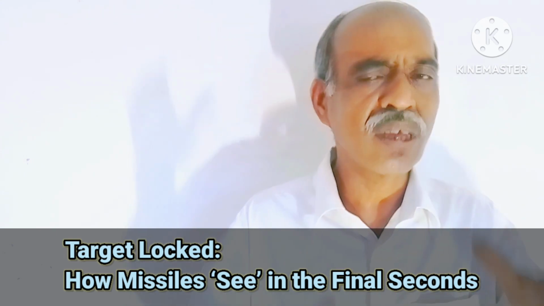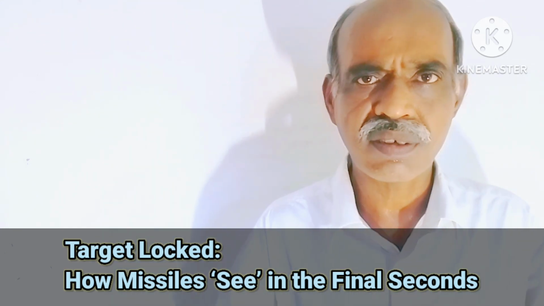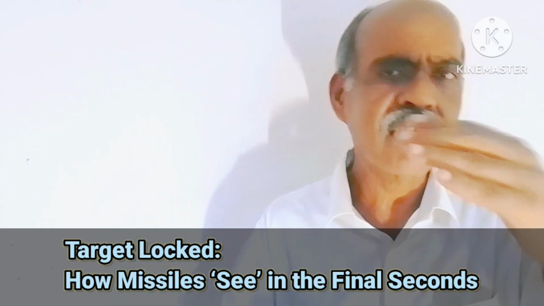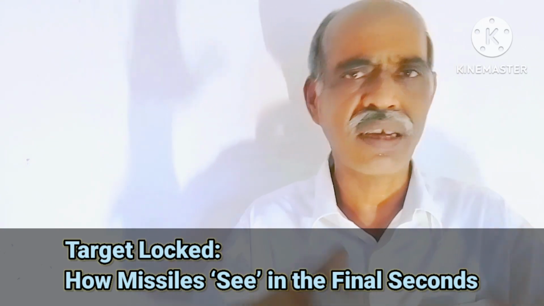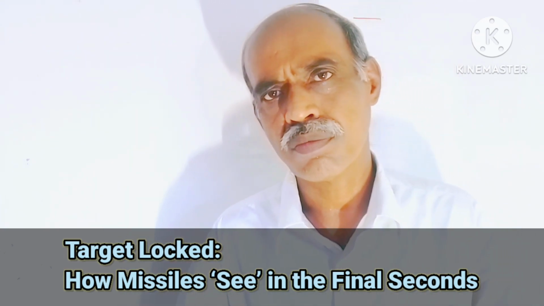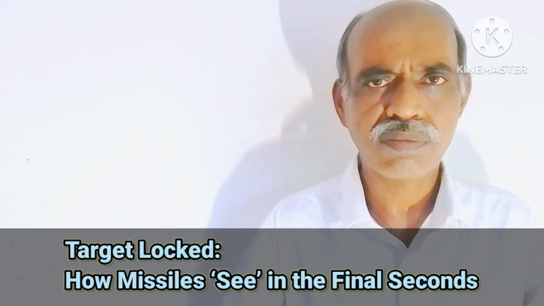AI is also able to differentiate between decoys and real threats. These are the things future scientists are exploring for improving the existing technology.